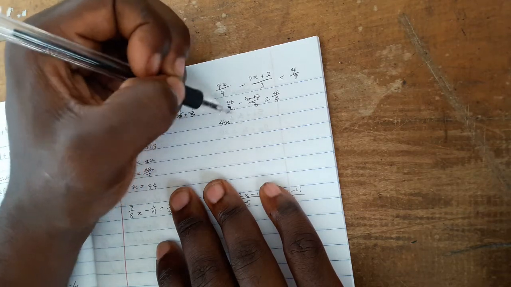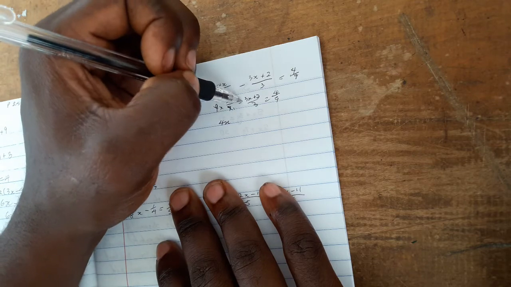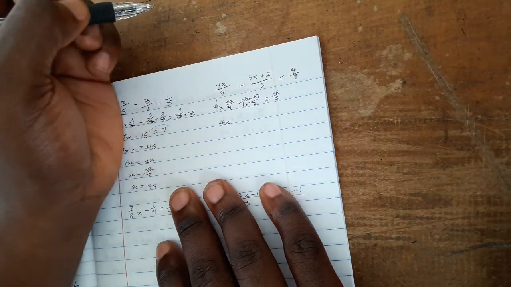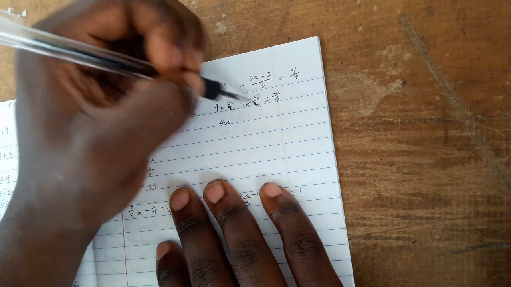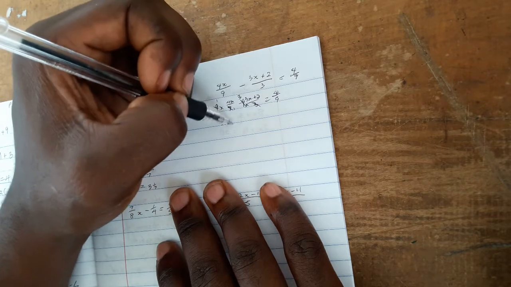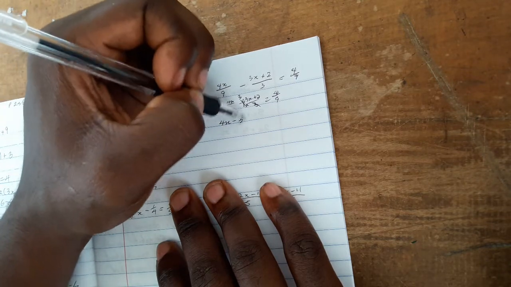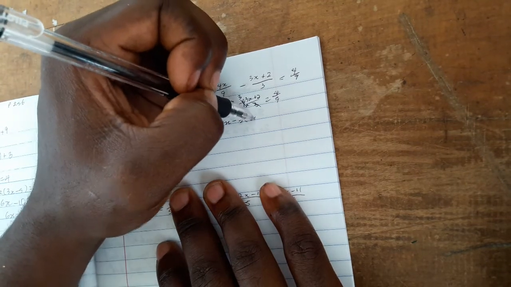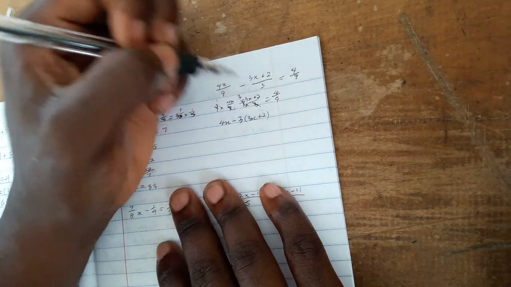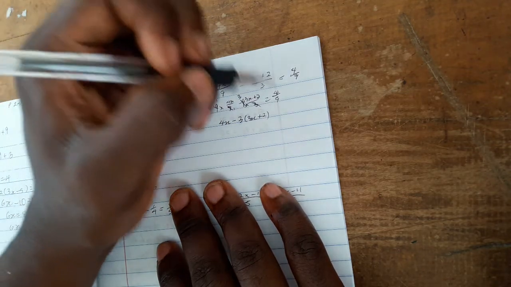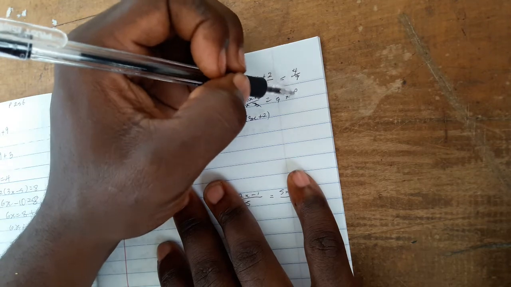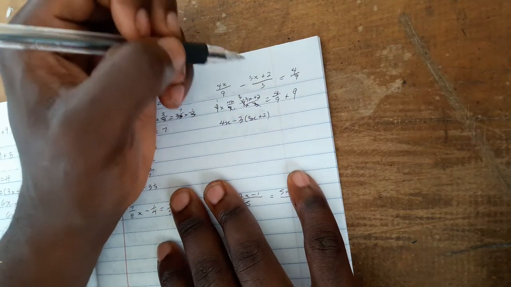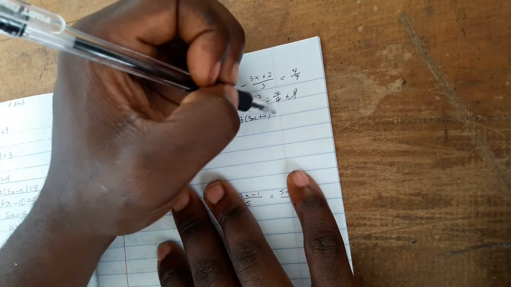This is just 4x. 3, oh sorry, this 9. We need to multiply that by 9. Sorry about that. The 3 goes into 9 3 times. So this will be minus 3 times everything here. 3x plus 2. And this was supposed to be multiplied by 9. Sorry again. 9 goes with 9 and leave 4.